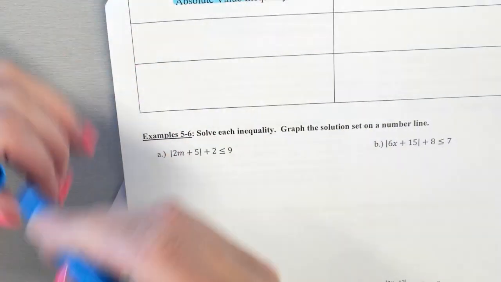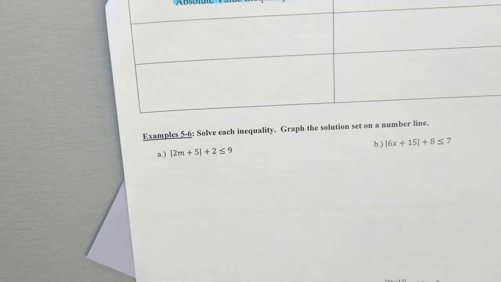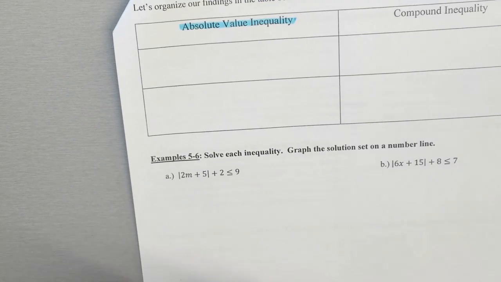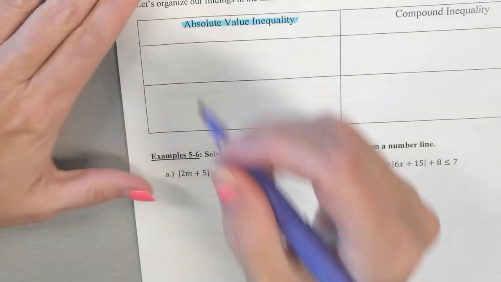When you are given an absolute value inequality, you can either have a less than or you can have a less than or equal to.